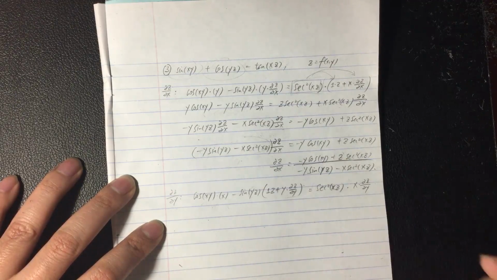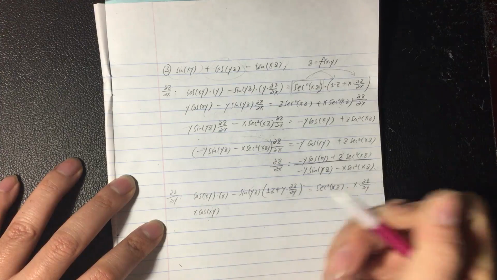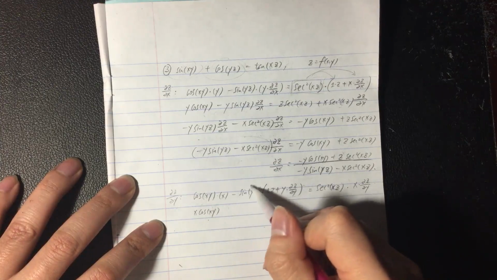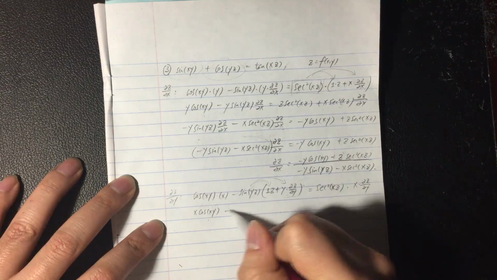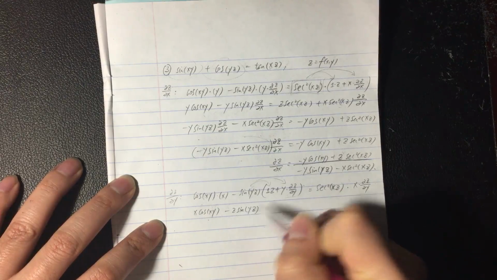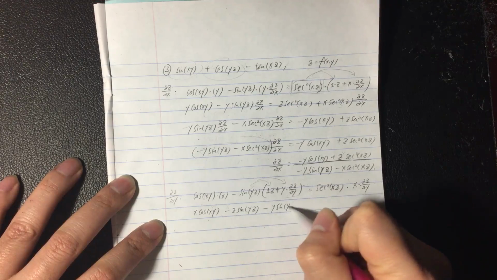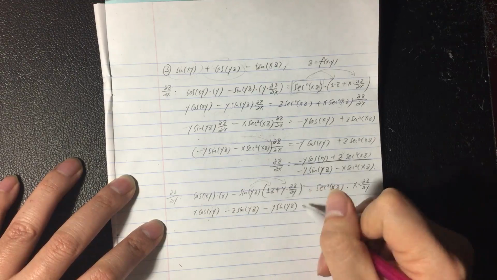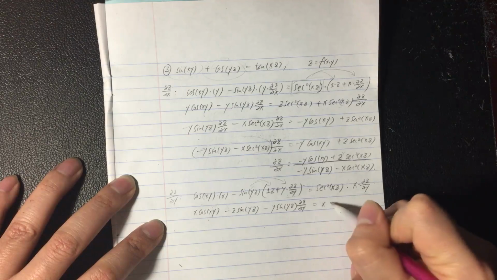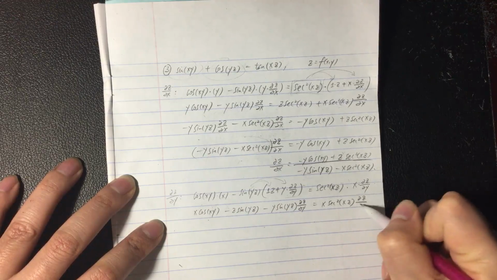Let me rewrite the equation first. I have x cosine xy, then distribute sine xy into the parentheses. I have negative z sine yz minus y sine yz ∂z/∂y equal to x secant squared xz ∂z/∂y.